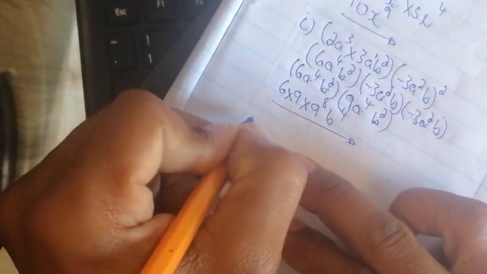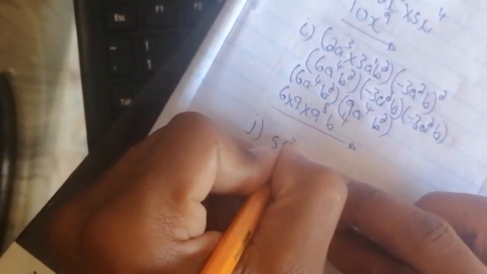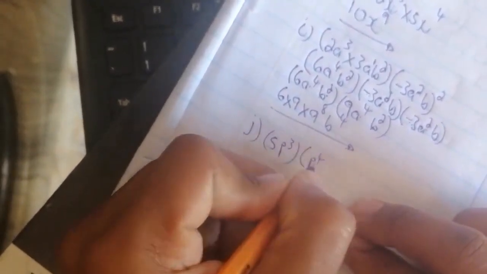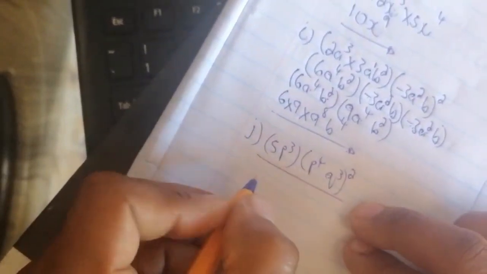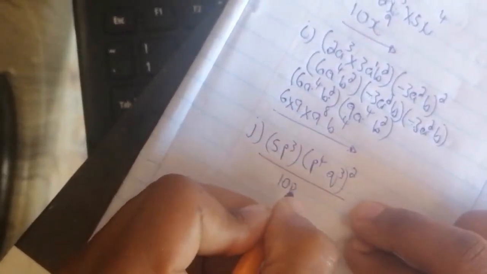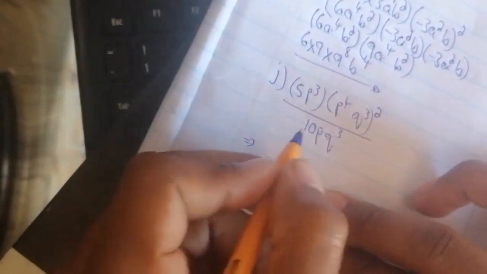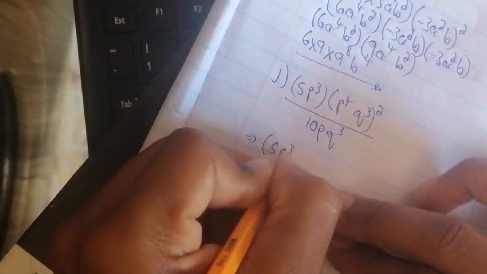For the very last one, which is number J, we have 5p3 q3 squared times 10pq3. So what we are going to do, remember we're going to leave this one 5p3.